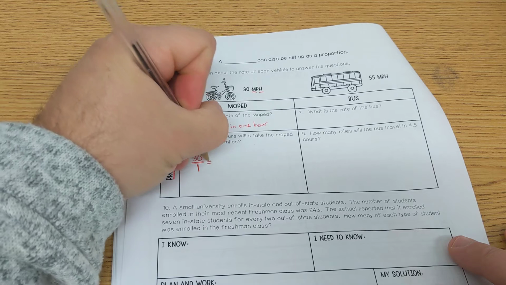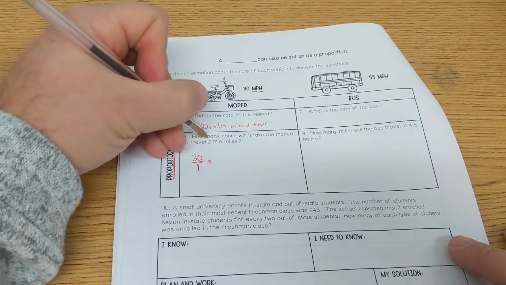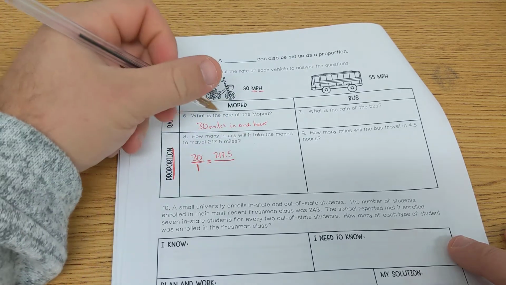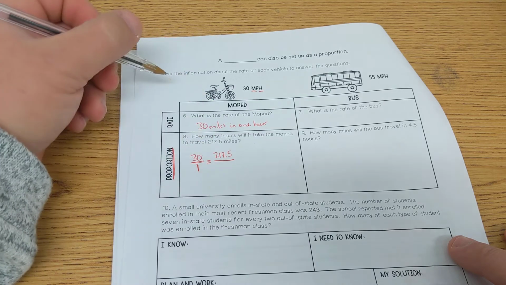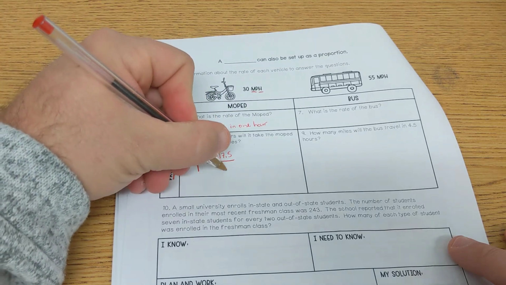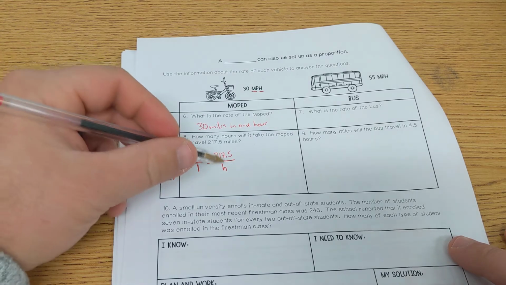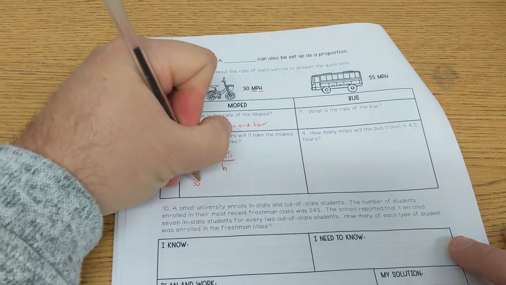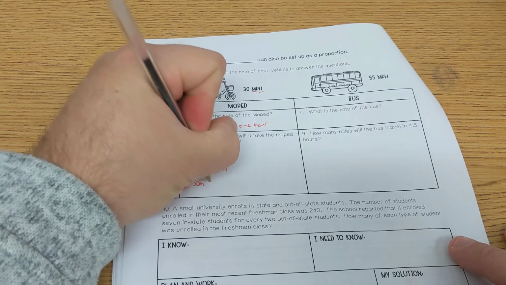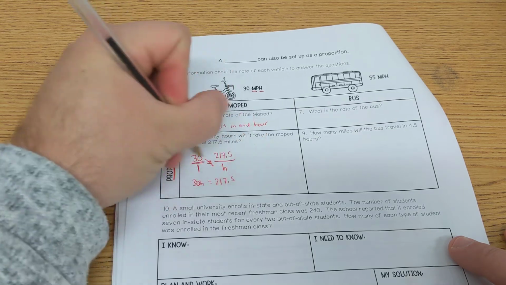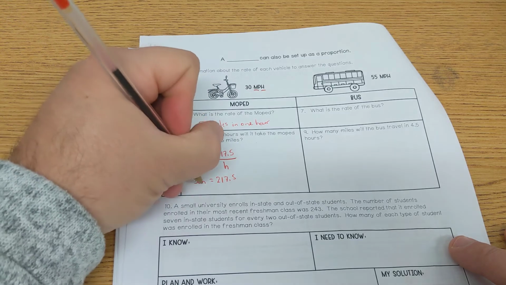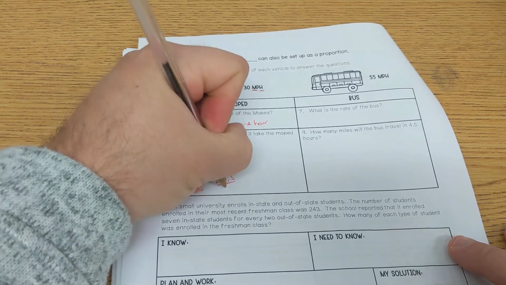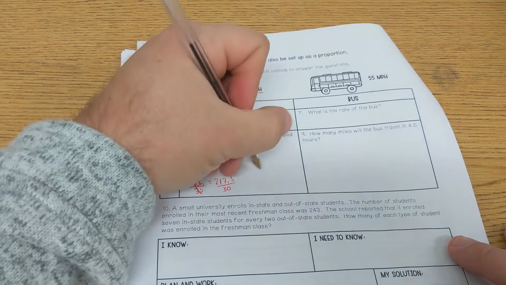All right. We're going to set that equal to, well, where's my miles? On the top. So, that's where my miles need to go, and my hours are on the bottom, okay? So I'm gonna put an H down there to represent hours, okay? So again, we cross multiply, we'll get 30H is equal to 217.5. All right. Just like we did in the other example, we want to get H by itself, so we divide 30 by each side, and that leaves us just with H.